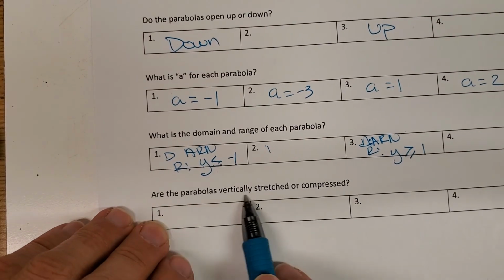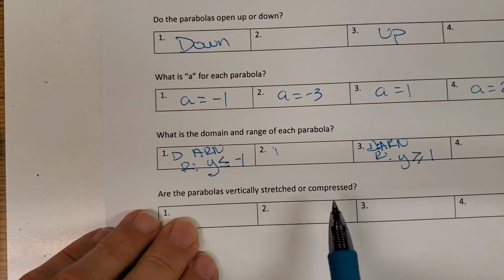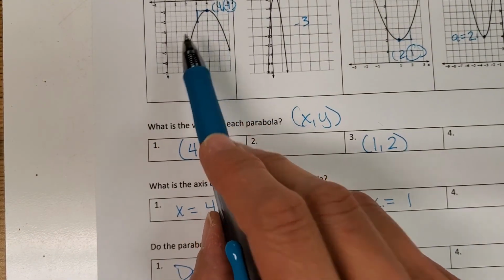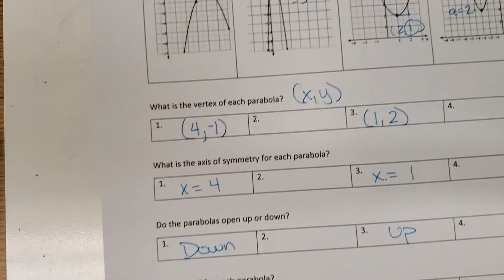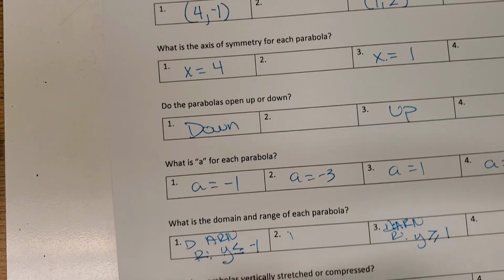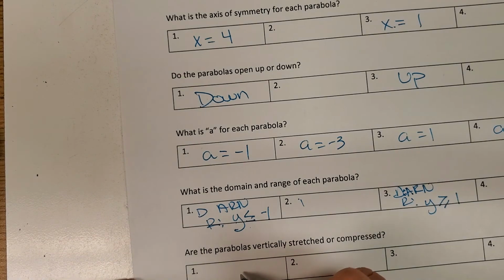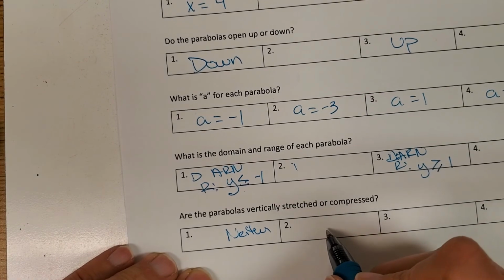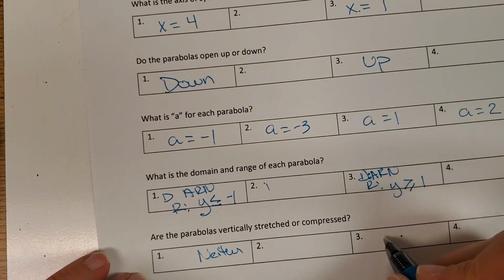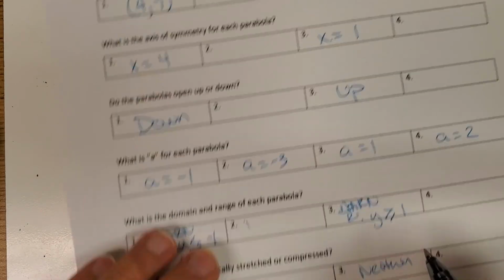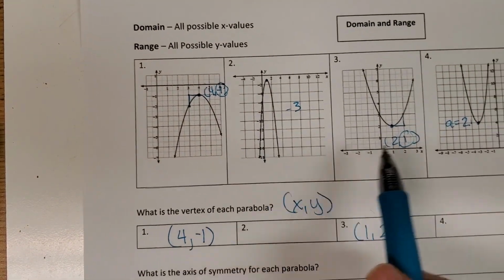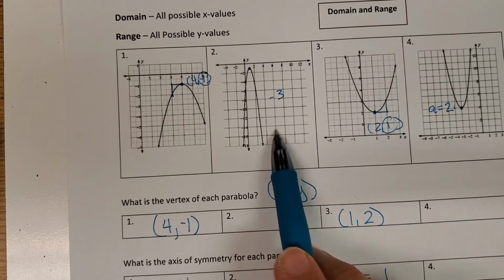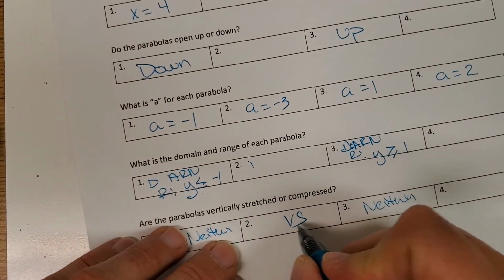And finally, is the parabola vertically stretched or compressed? Well, we can kind of look. This is the x squared when A is 1 here. So we know that this one is neither stretched or compressed because A was 1. And this was neither. I'm going to say neither. And this one was also neither. But you can kind of tell this one's a little bit skinnier, and this one's a little bit skinnier, so you can kind of tell that those are. So that would be vertically stretched, vertically stretched, vertically stretched, vertically stretched.